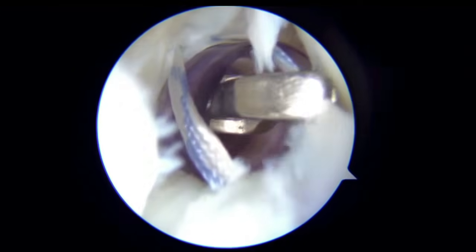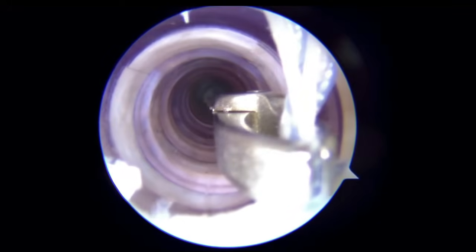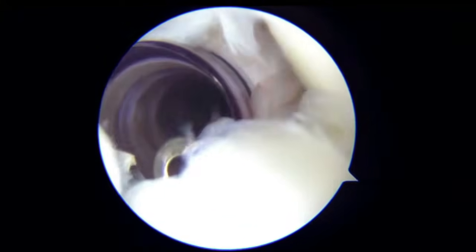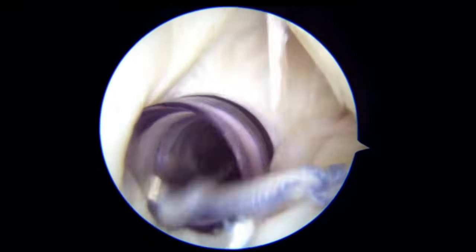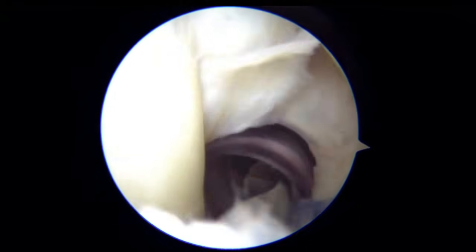This is the second suture that was already parked earlier, taking it out through the cannula, and again the same procedure is repeated. That is, you put the knots, 5 to 6 of them, and then the excess suture material is cut out. So we get a good reduction here.